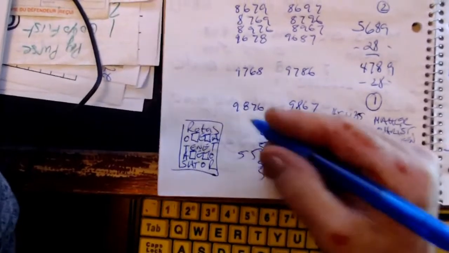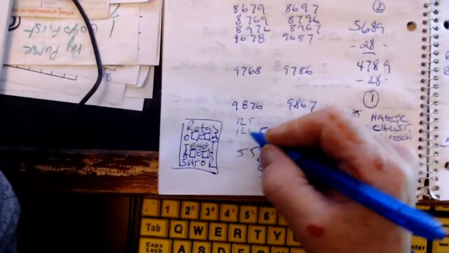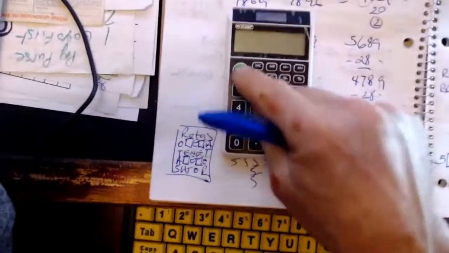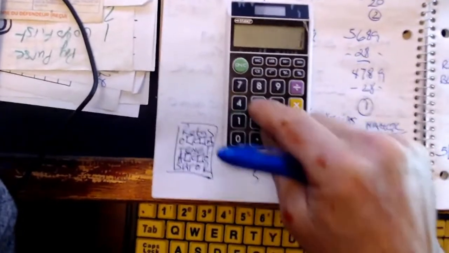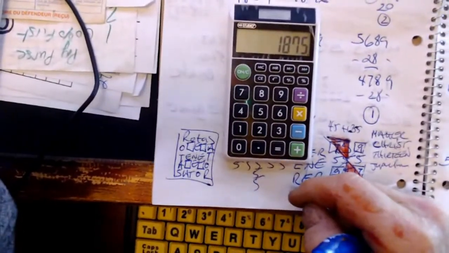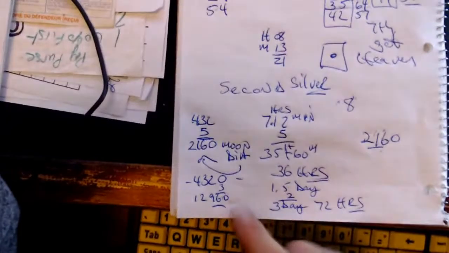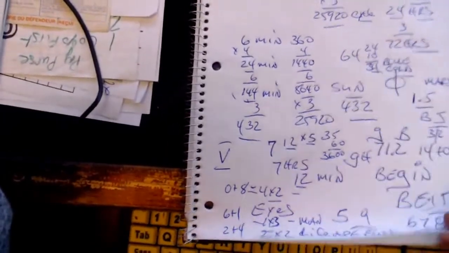5 times 5 by 5, 125 by 125. What does that work out to be? 1875. Anyways, I don't want to get into too many more numbers. I'm tired. I don't even know where we are.